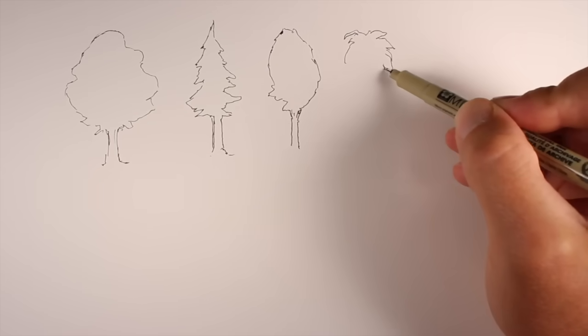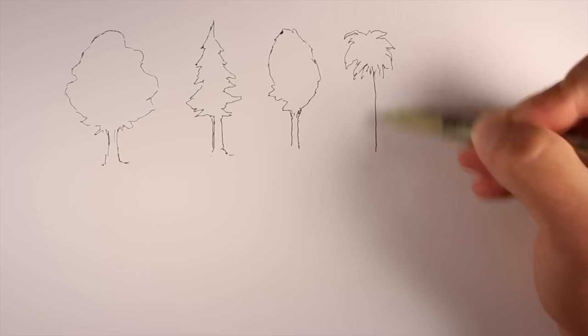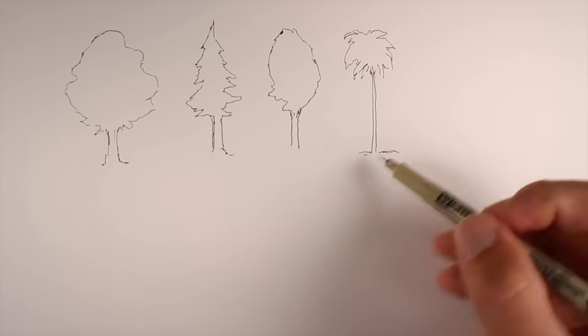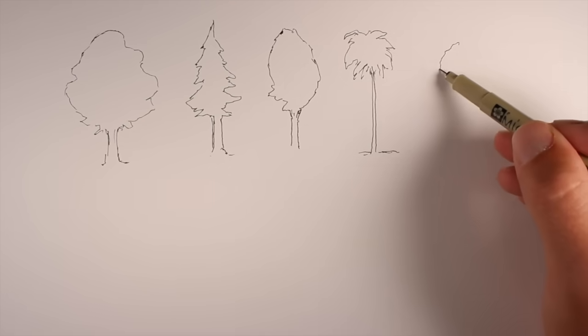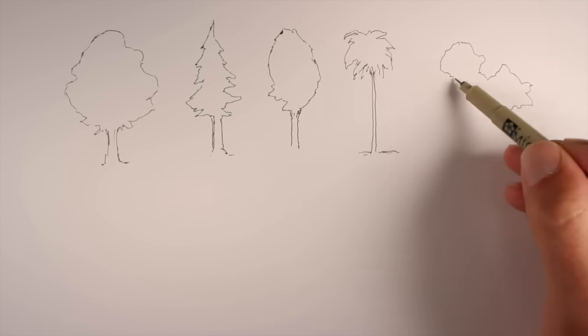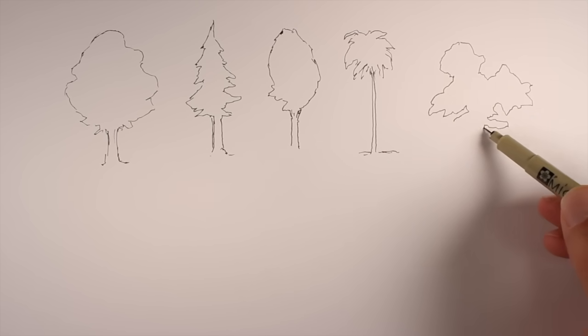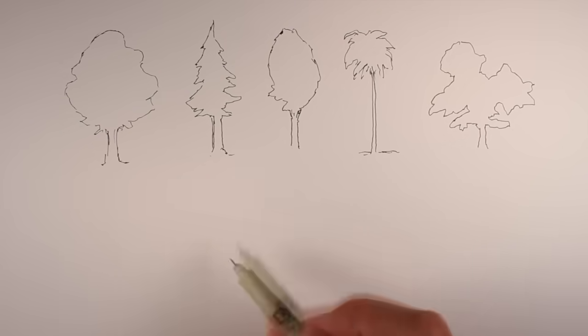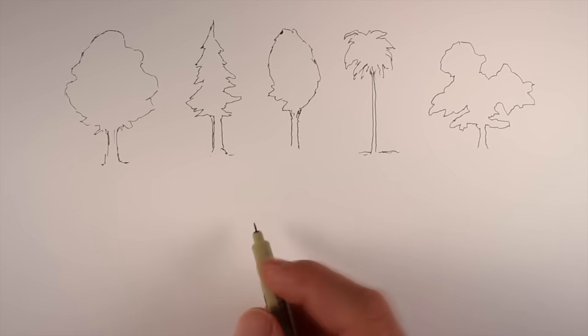Now, in many cases, we can break this complex shape of a tree down into simpler shapes. And we'll do this in this exercise so that we can create the illusion of form. But I'm getting ahead of myself. First, here are just a few basic shapes of some trees that you might encounter.